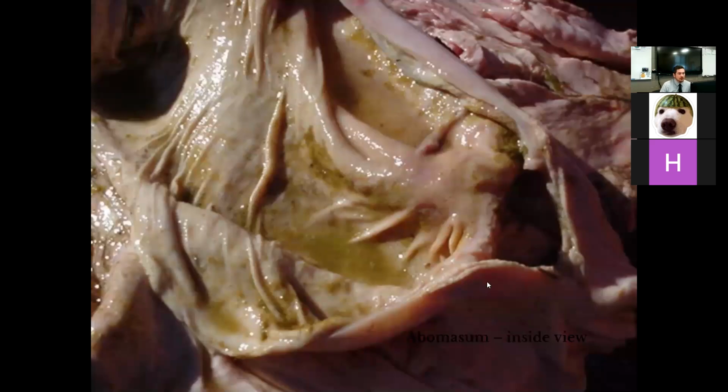Okay, so here's the inside view of our abomasum, very similar to a monogastric stomach, but the most important thing to notice here, you can see that there's this nice little glaze, or it looks wet. That's because that's that mucus that lines the inside of the stomach. Very, very acidic in order to break down that material into usable parts for our bodies. So that stomach needs to protect itself. And again, this is the abomasum.